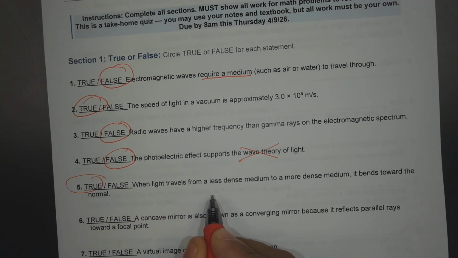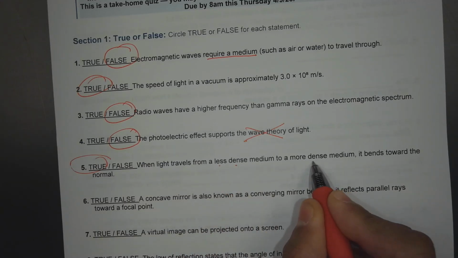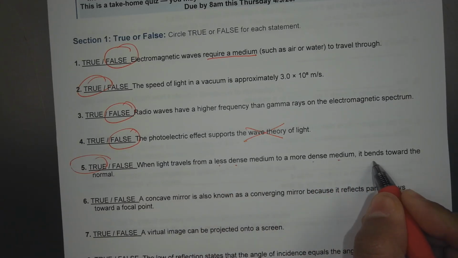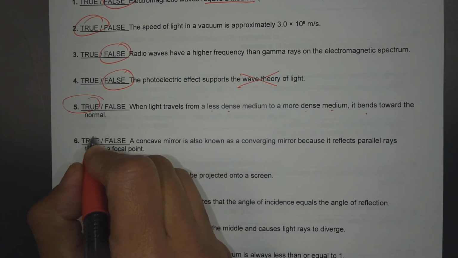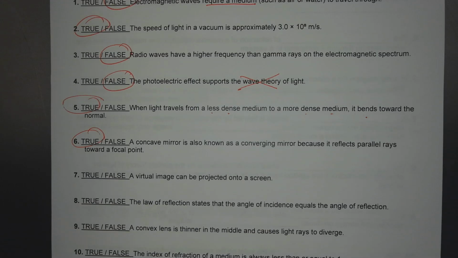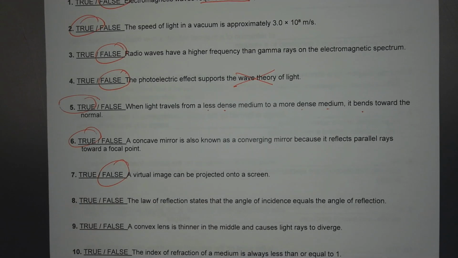Number 5, the correct answer is true. When light travels from a less dense medium to a more dense medium, it is going to bend towards the normal line. I guarantee you're going to see that question again. The next one, number 6: a concave mirror, please make sure you double check between the word mirror and lens, is also known as a converging mirror because it reflects parallel rays towards the focal point. The correct answer for number 6 is true. Number 7, a virtual image can be projected onto a screen. Wrong.